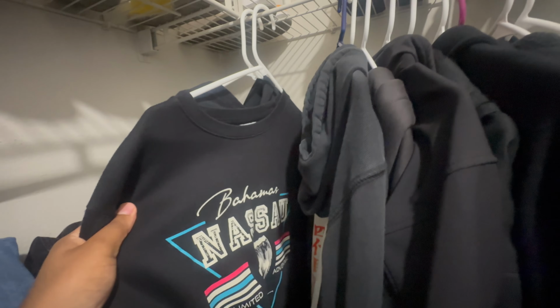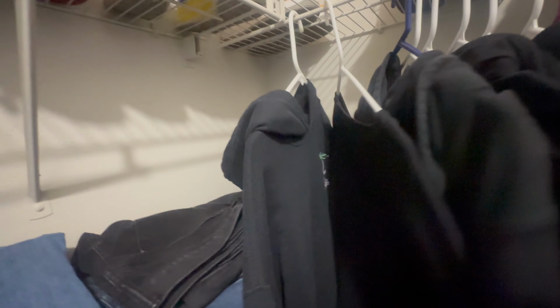This is a sweatshirt. This is also a sweatshirt. Some people also say hoodie because it has a hood. Here's the hood.